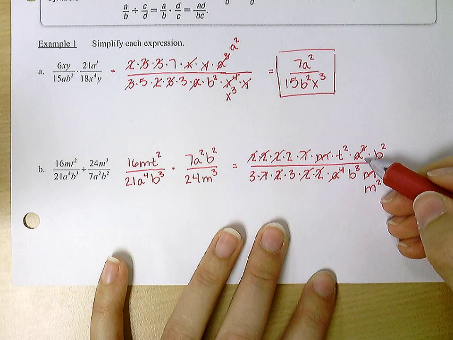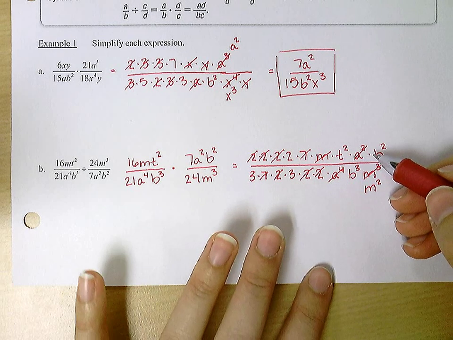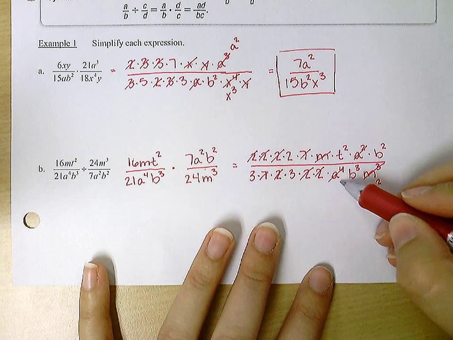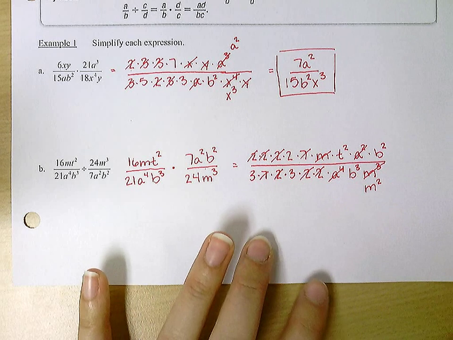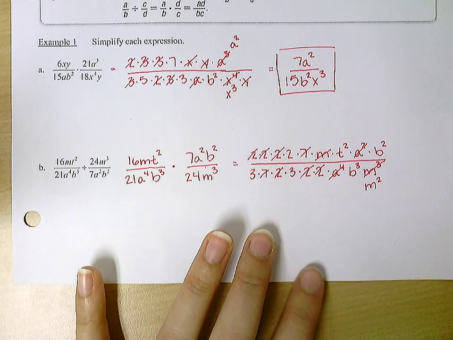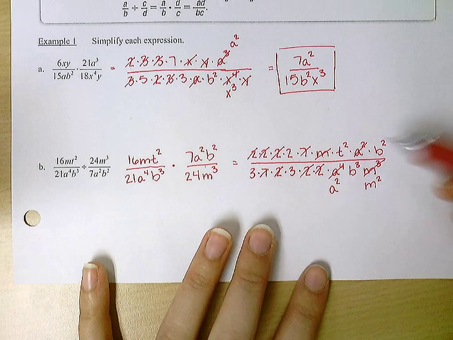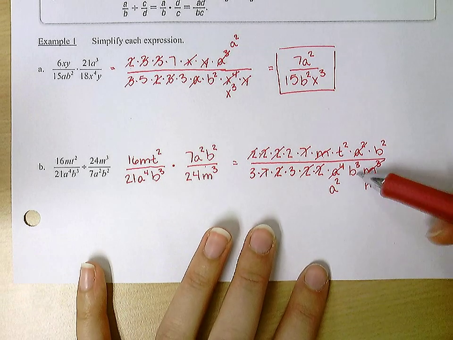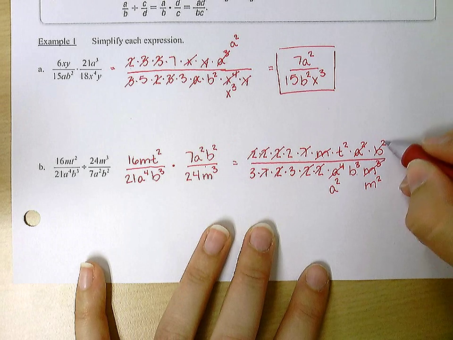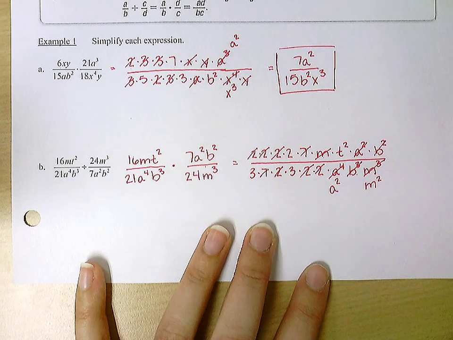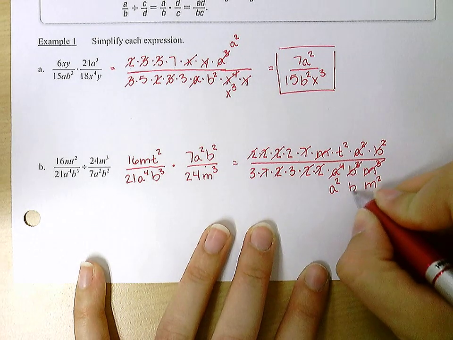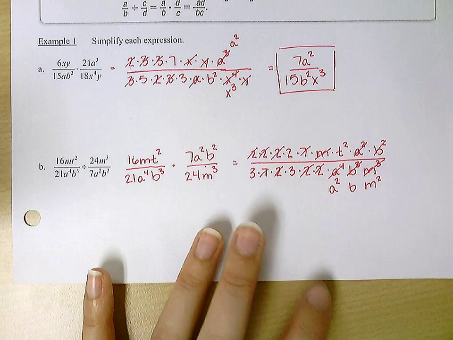So it cancels out in the numerator. What's left in the denominator then? A squared. And then same thing with the b's here. So we have b squared and b cubed. So I would be left with b in that denominator.